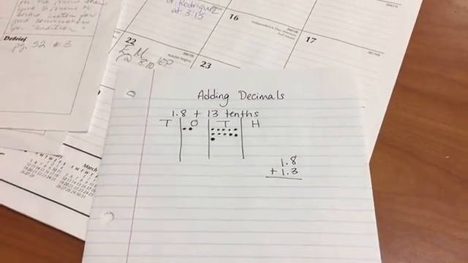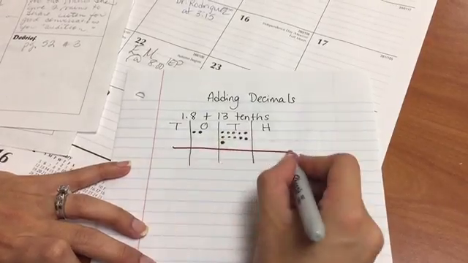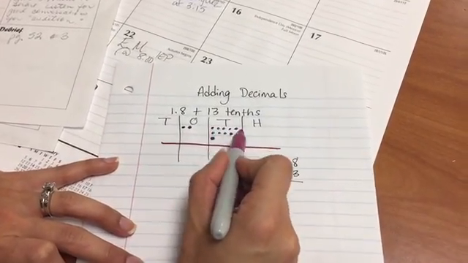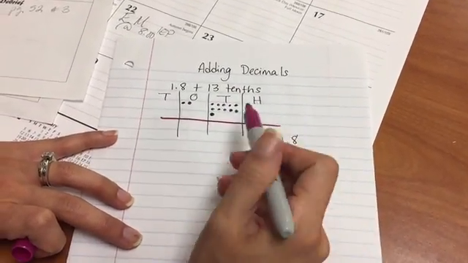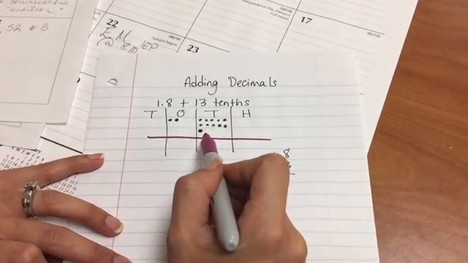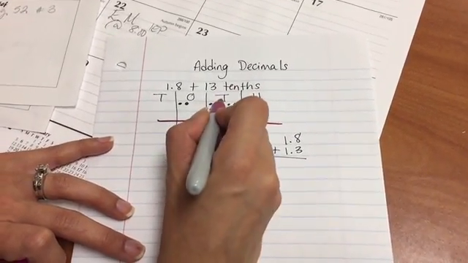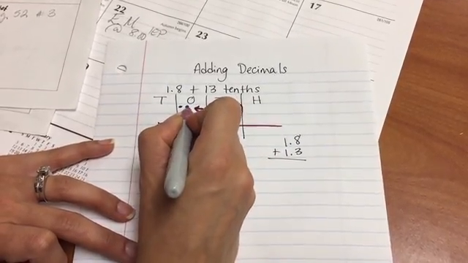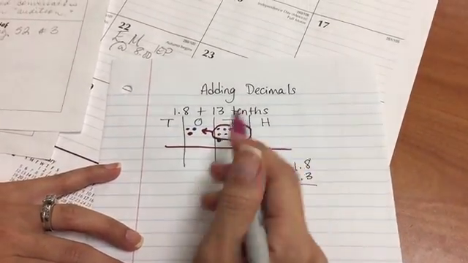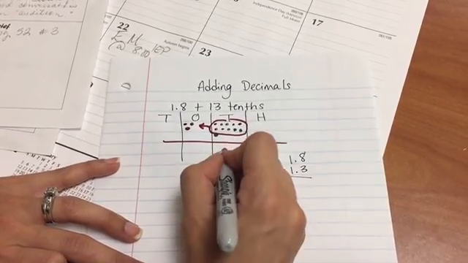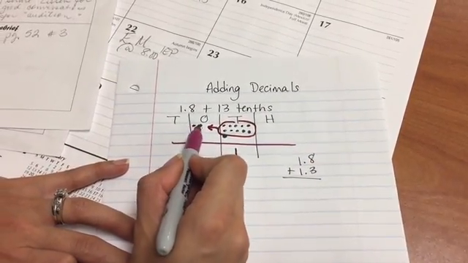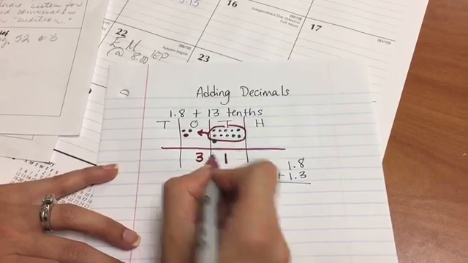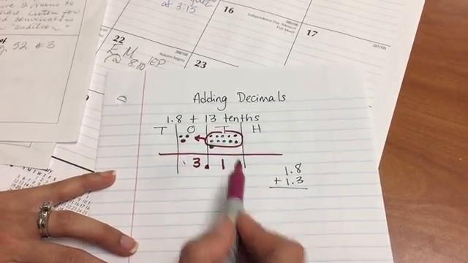And now they're just going to see how many they have total. So here they have 5, 10, 11. Students know that they cannot have more than 9 in a place value, so they're going to go ahead and take 10 of them and move them over here. So now here we're left with just 1, and over here we have 1, 2, 3. So our place value chart shows us that the answer is 3 and 1/10.